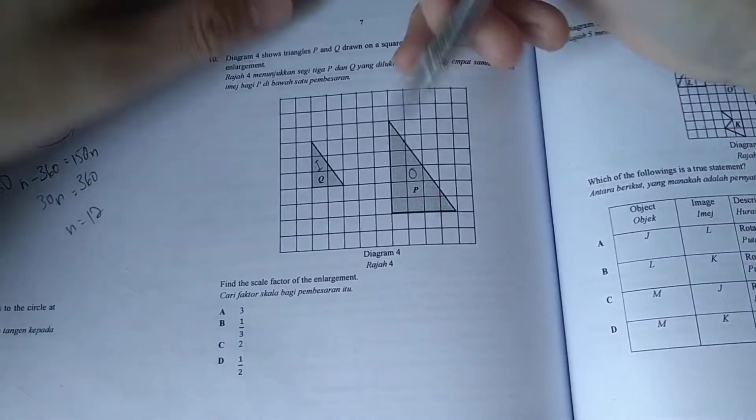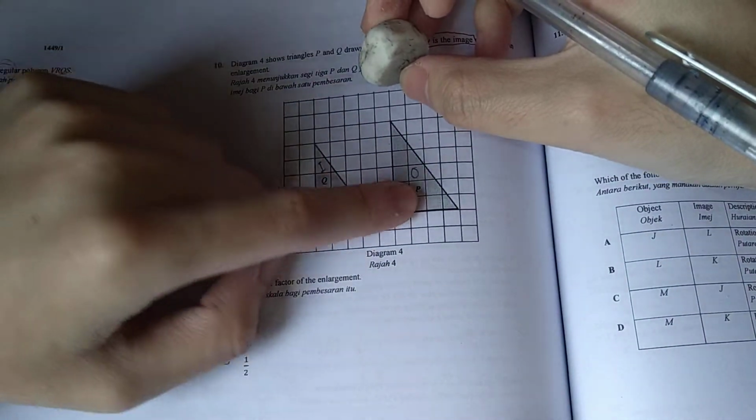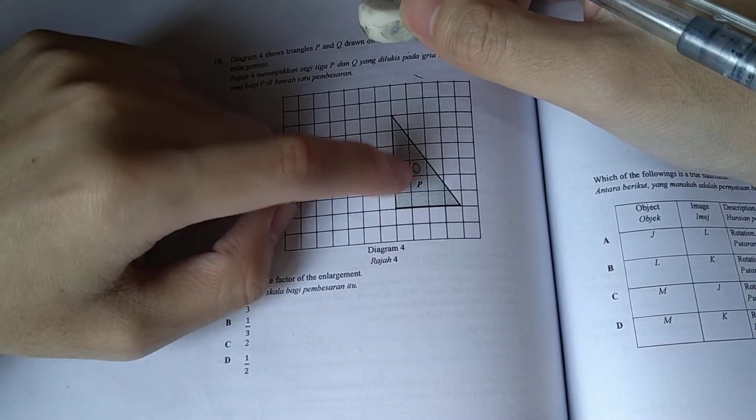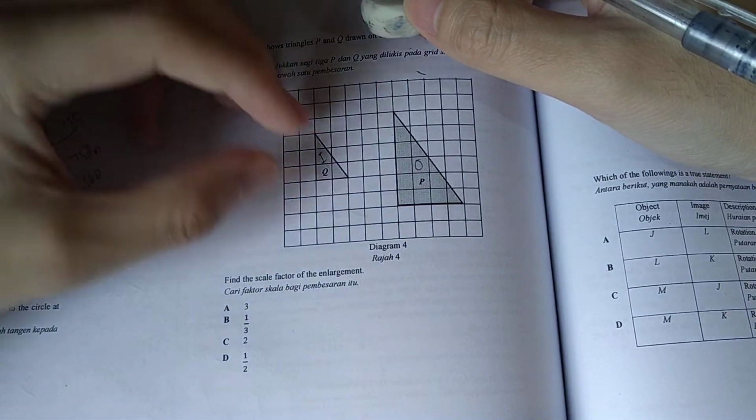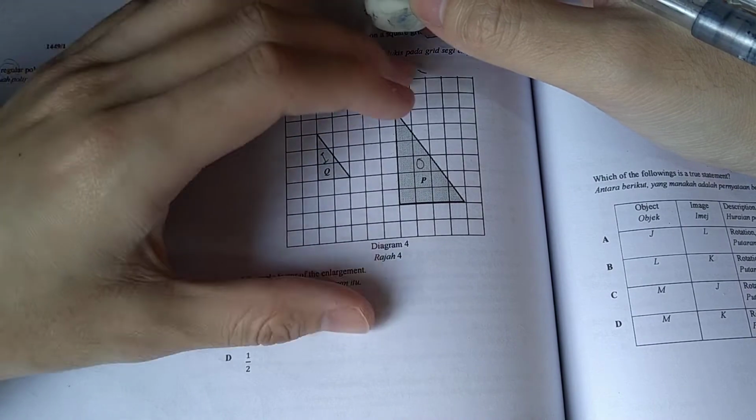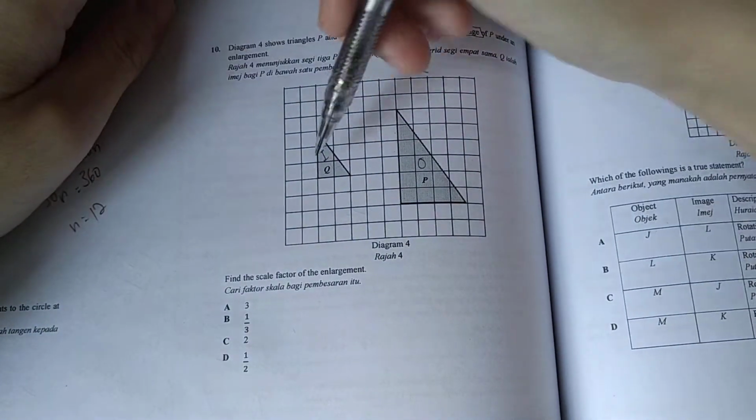What if you didn't write the I and O? Later you might think that P is the image and then you do it the wrong way, because you thought the image is getting bigger, so it will be wrong already. So this is the image.